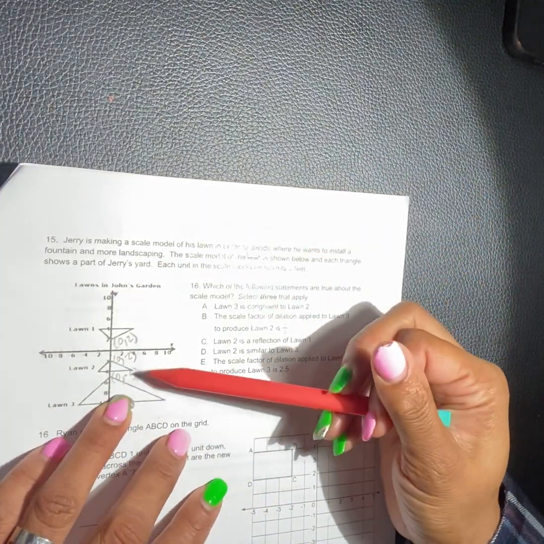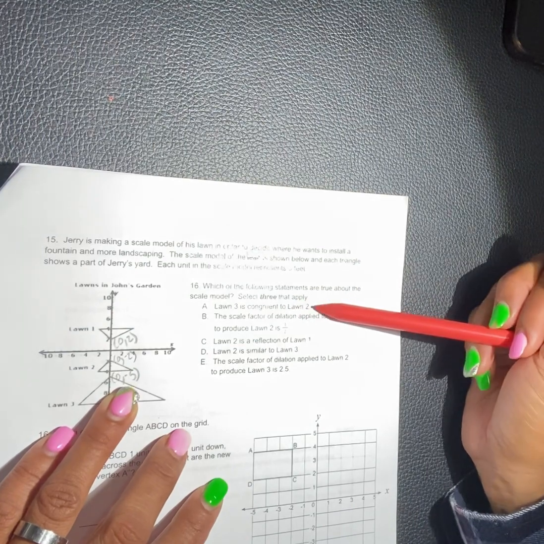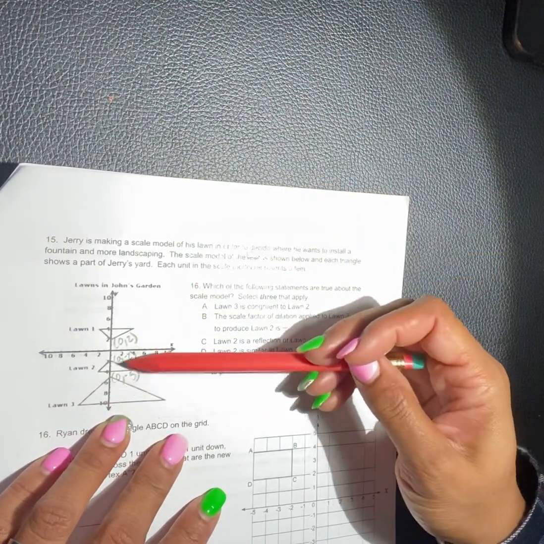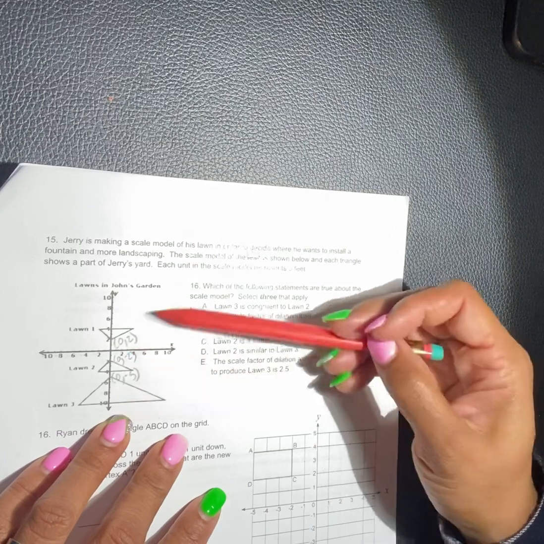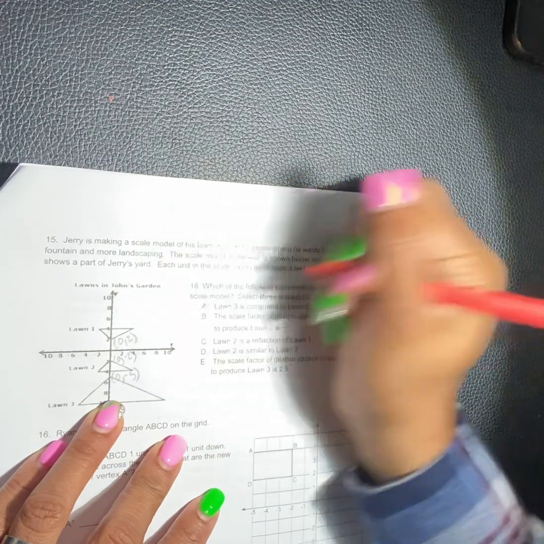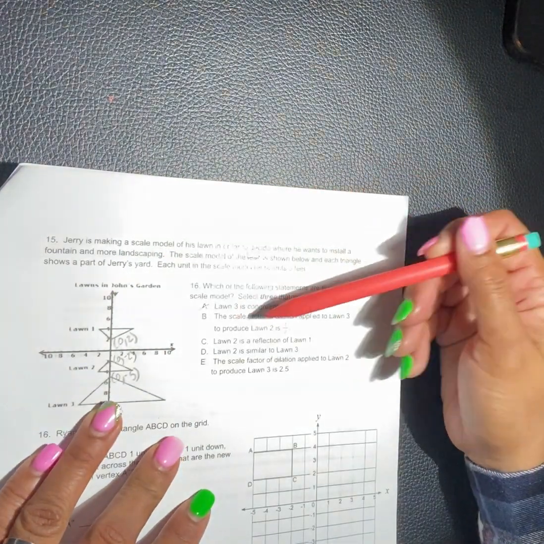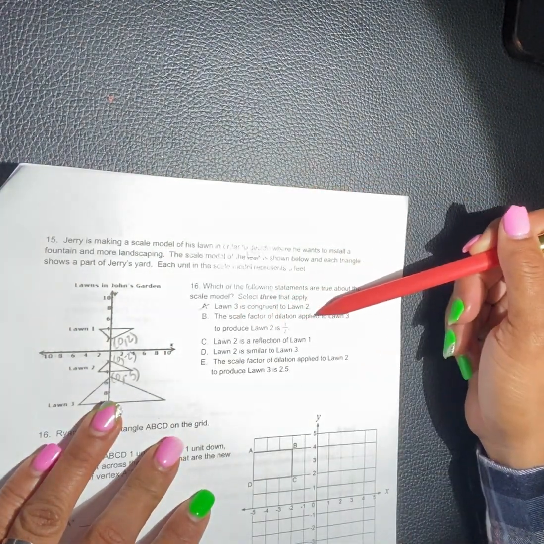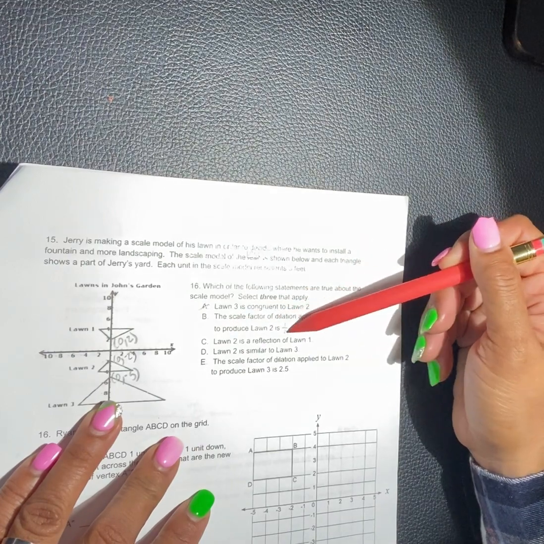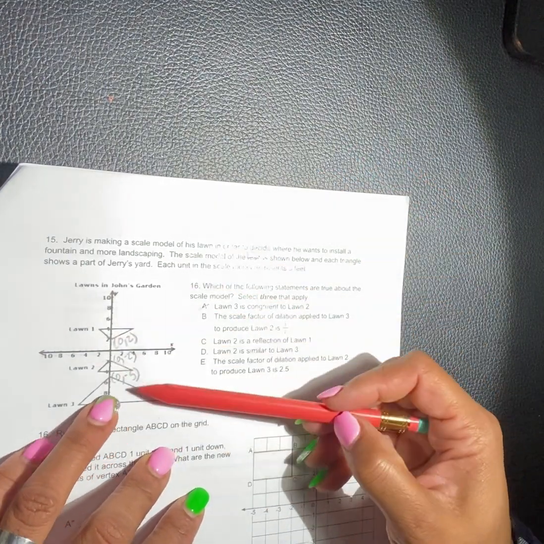Lawn 3 is congruent to lawn 2. I can look at these and say they are not, because they're different sizes, same shape. They're not congruent, they're similar. So I can cross that one out. The scale factor of dilation applied to lawn 3 to produce lawn 2 is 1/2. So let's look at lawn 3.